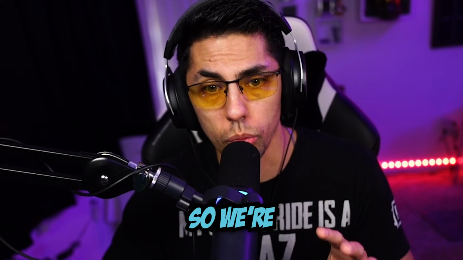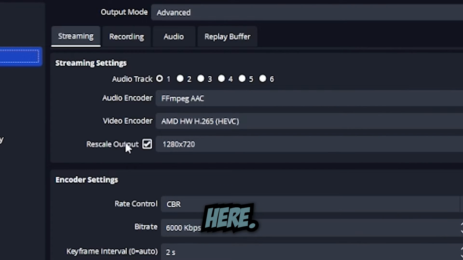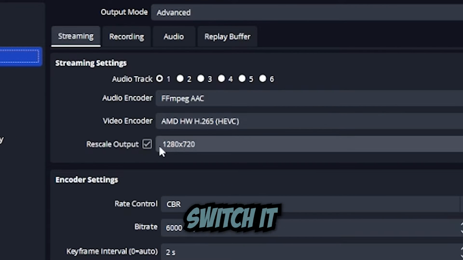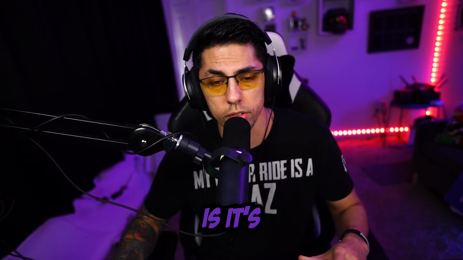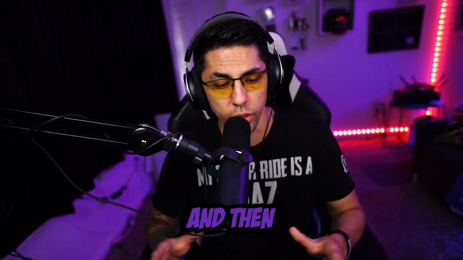This is not the window that we want to change that setting on. So we're going to keep our output scaled resolution to 1080 as well at 60 frames. Go back to your output tab, change your rescaled output here. You're going to check this box and you're going to switch it to 720. What this is going to do is it's going to take everything on OBS and treat it as 1080. And then right as it sends it to Kick, it's going to change it to 720.